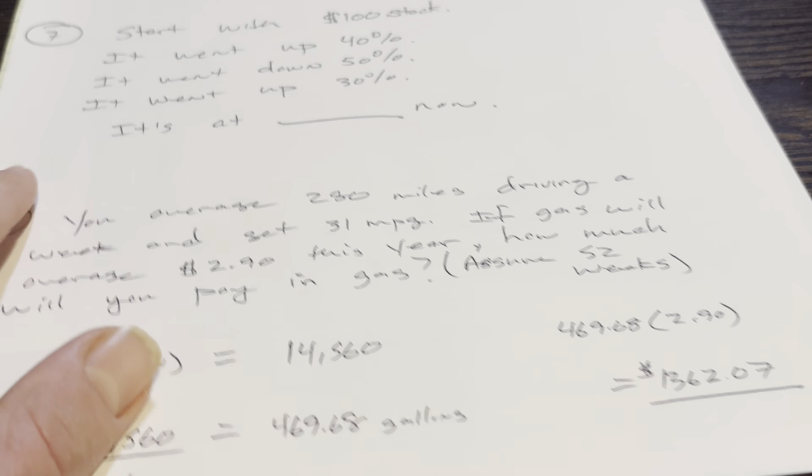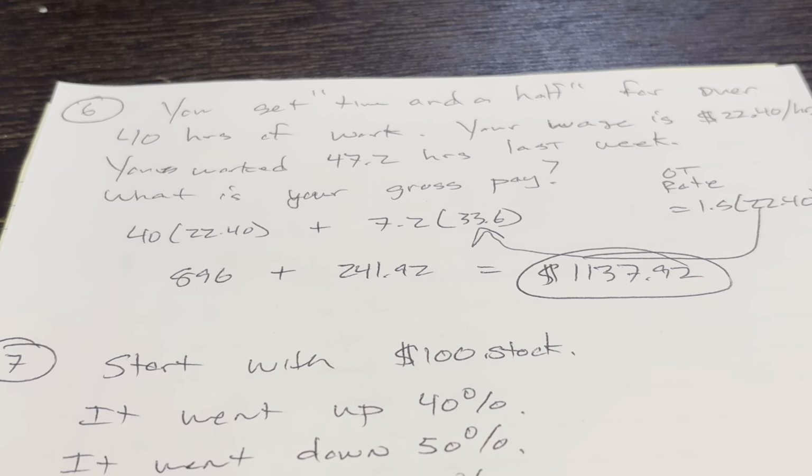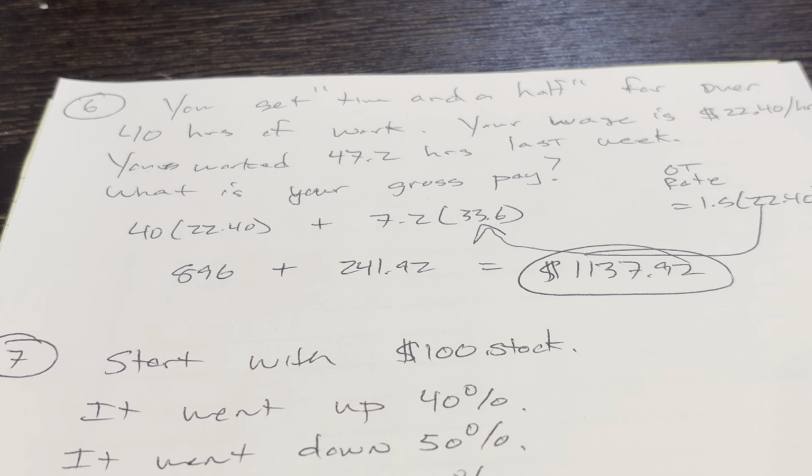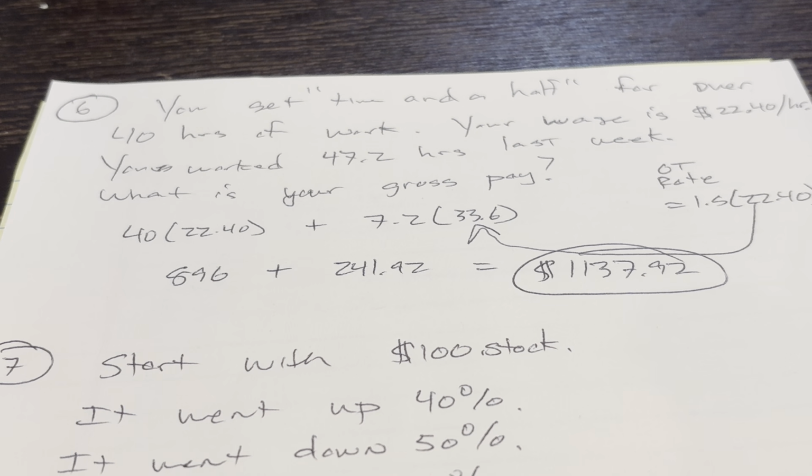All right. Next page. Again, we're halfway through here. You're going to have 10 questions total. You get time and a half for over 40 hours of work, and your wage is $22.40 an hour. You worked 47.2 hours last week. What is your gross pay?